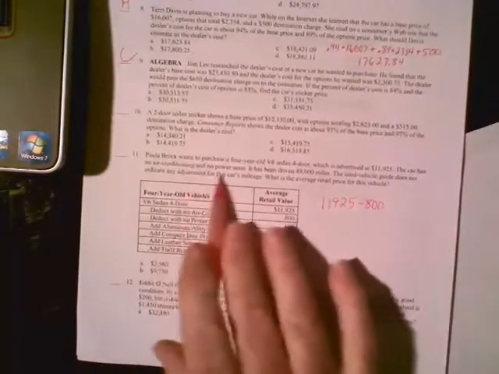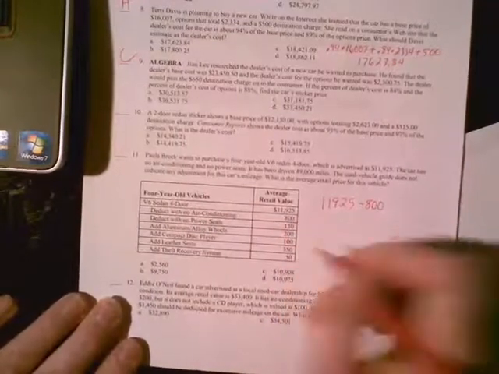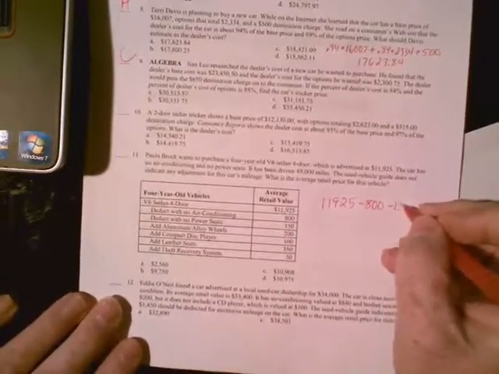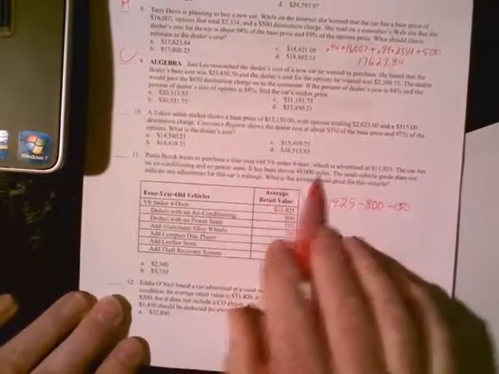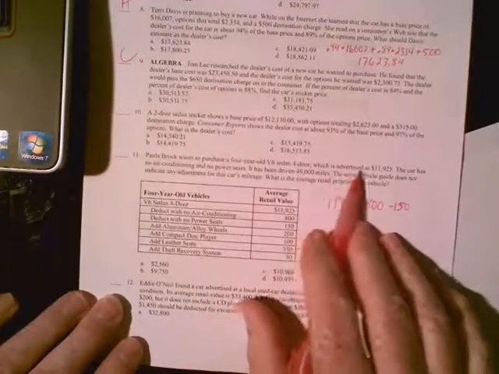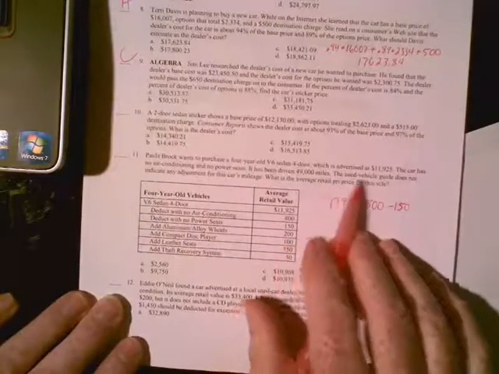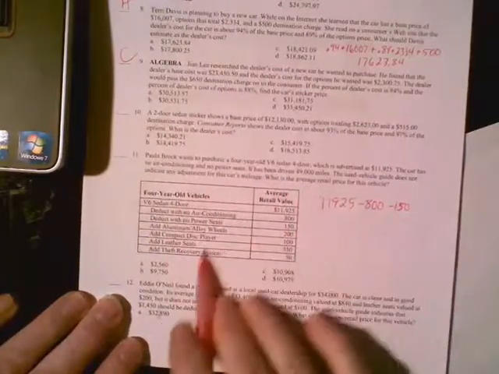The car has no power seats, so we subtract off another $150. It has 49,000 miles. The used vehicle does not indicate any adjustments for mileage.